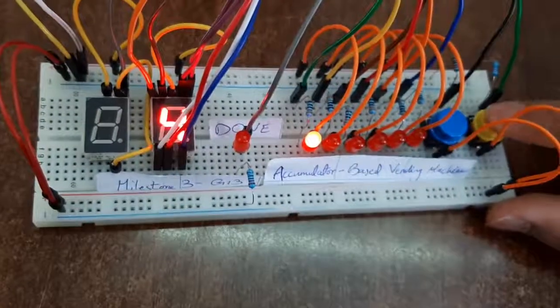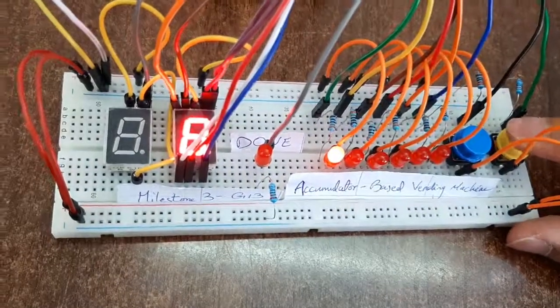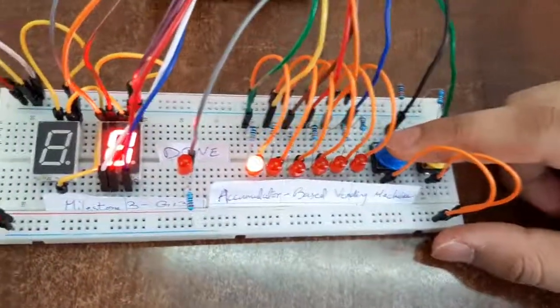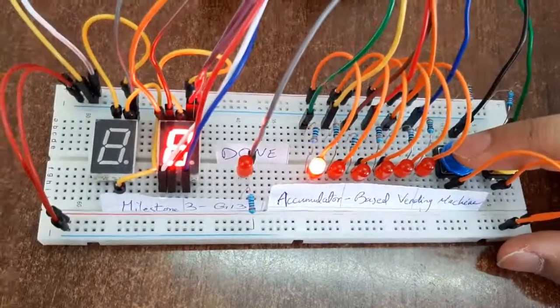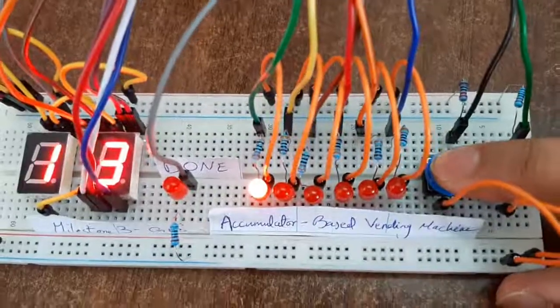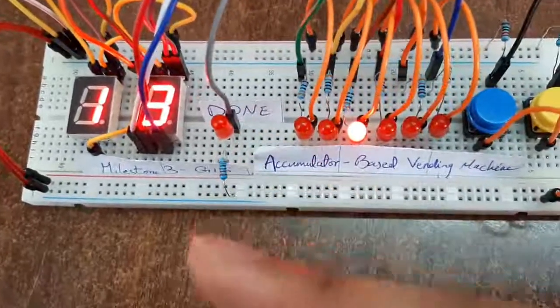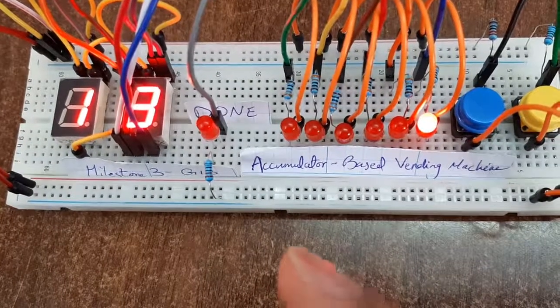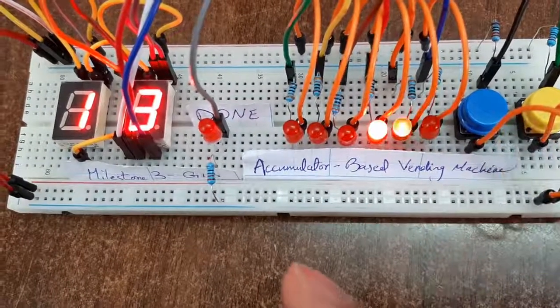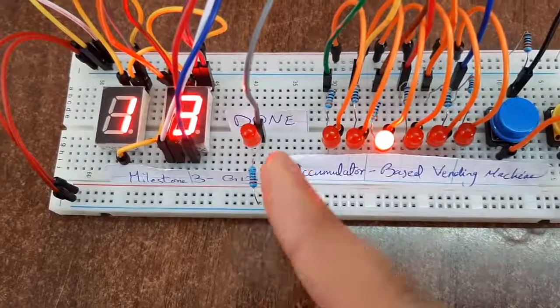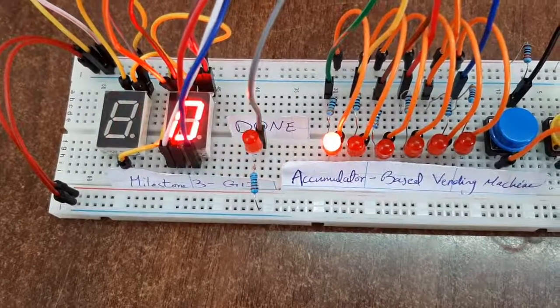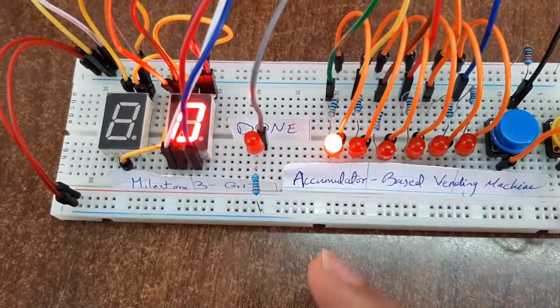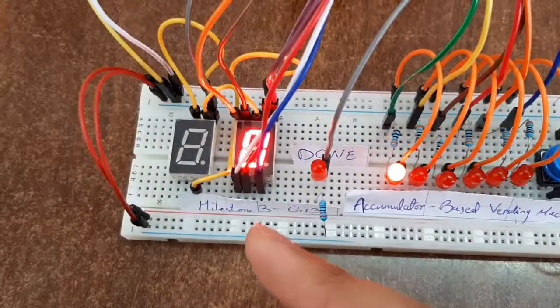If I click again, 4, 6, 8, and this is for adding 5 or 50 cents. Because now it's more than 11, the Night Rider starts going from A to F and backward, and this is the done LED. When the done LED is on, the counter resets.